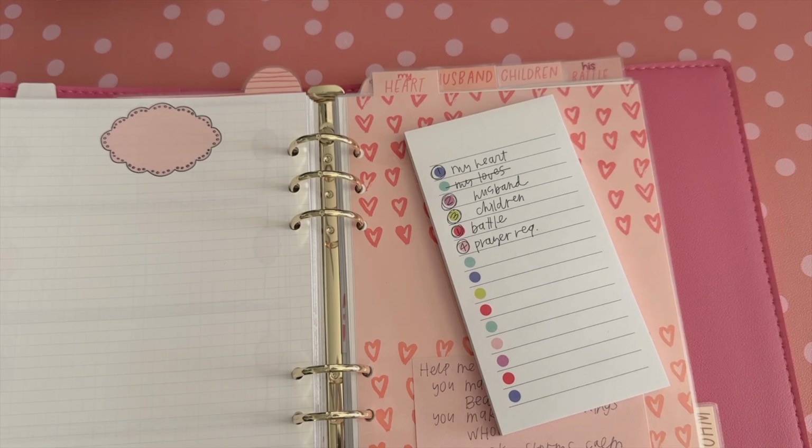I think I've had a prayer journal consistently for like 15 years now. And so I kind of know exactly what I want. I know what I'm going to use and not use. And so if you're new to prayer journaling, don't feel bad trying different ones and just testing out to see what you like.